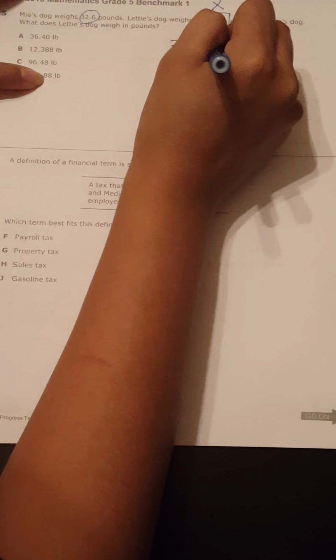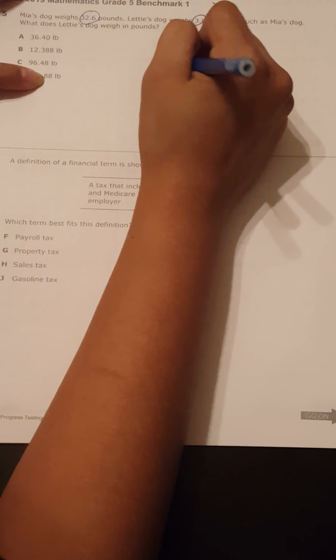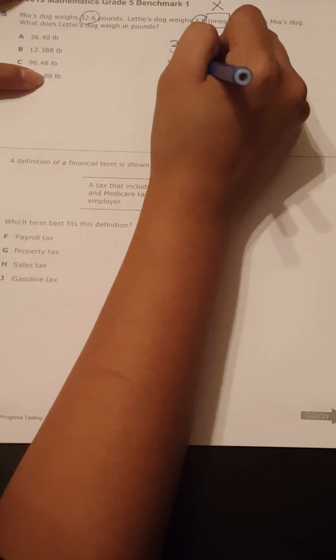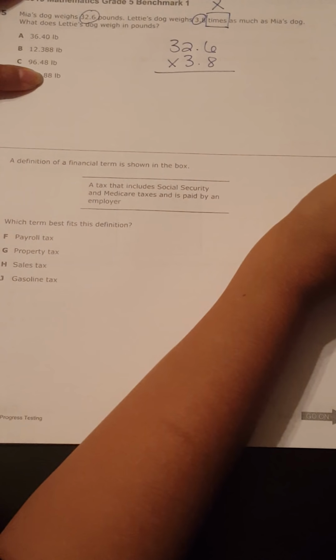Mia's dog weighs 32 6/10 pounds. Letty's dog weighs 3 8/10 times as much as Mia's dog. What does Letty's dog weigh in pounds? Important word right there. It stands out as we're reading. Times means to multiply. We're going to take the 32 6/10, multiply it times 3 8/10, and now we're just going to apply our multiplying steps.